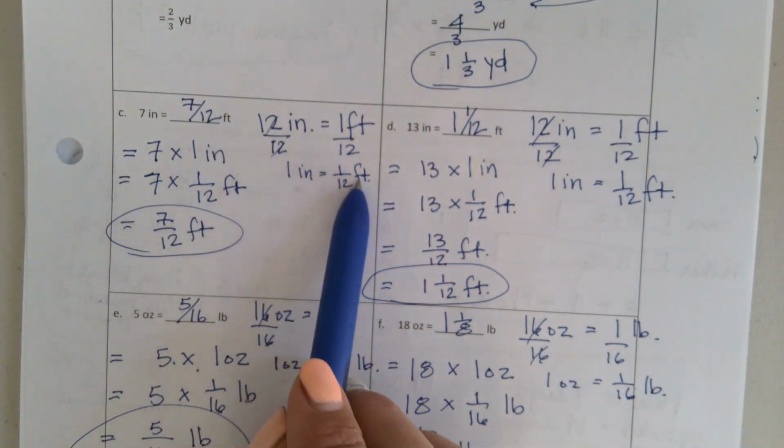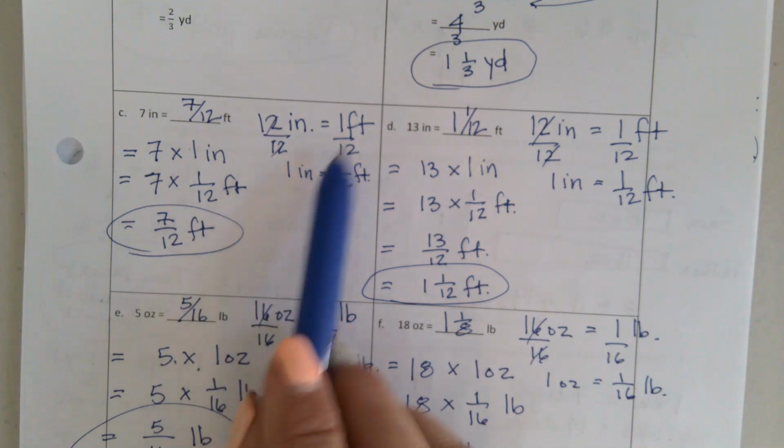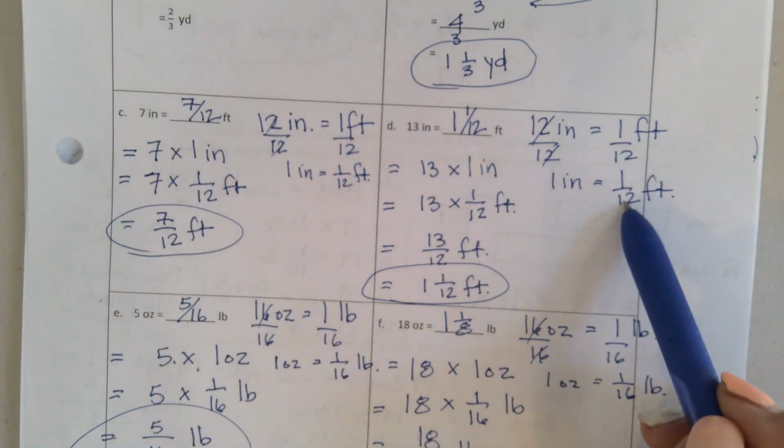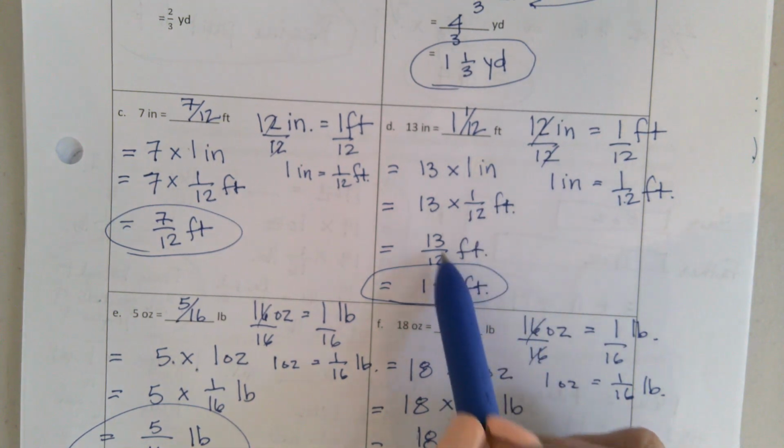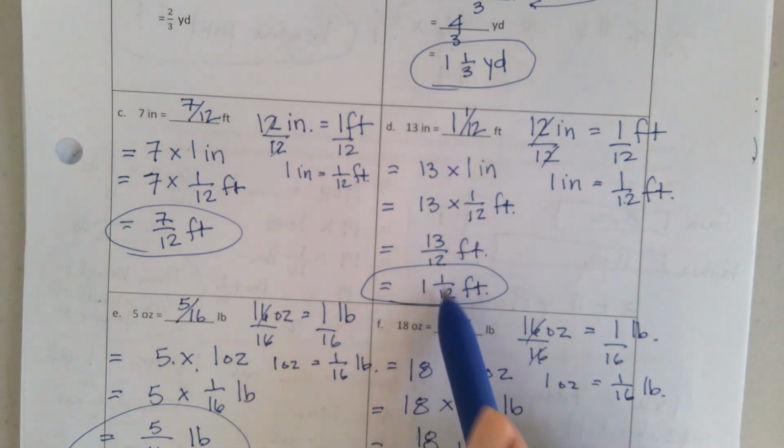Here I converted to 7/12 of a foot. Here I converted 1/12 into 12ths. And then I end up with 13/12. So it's 1 1/12.